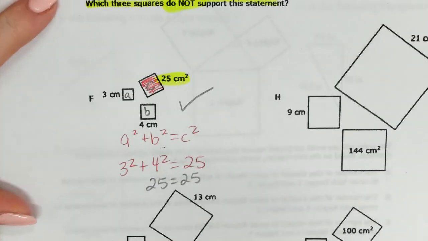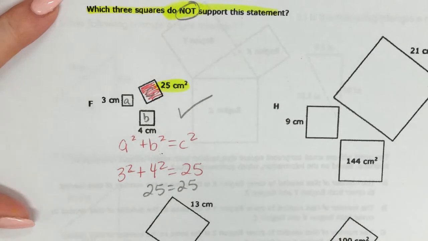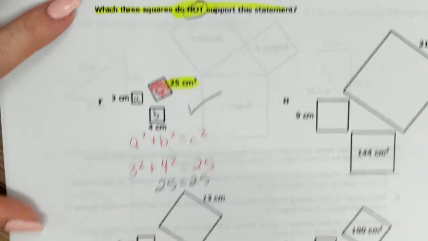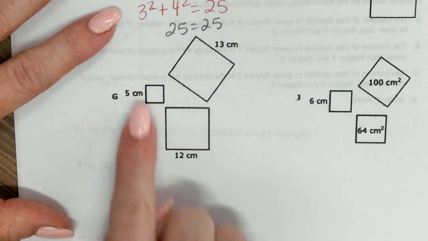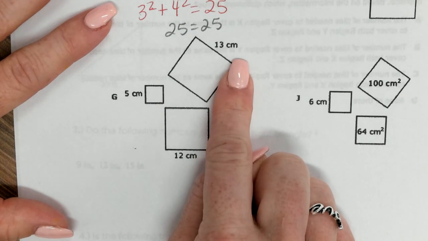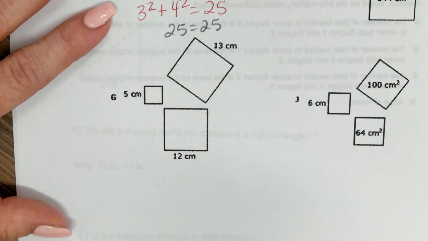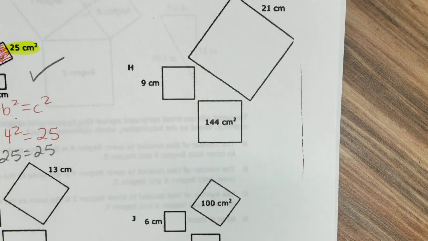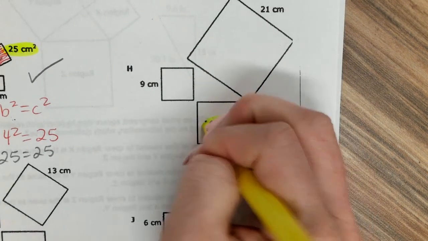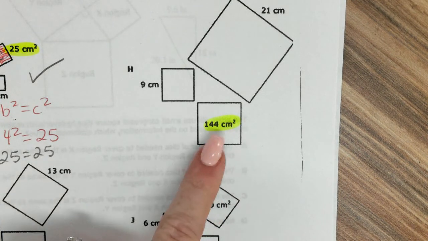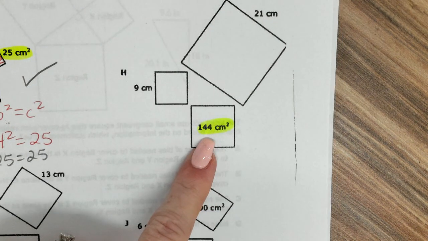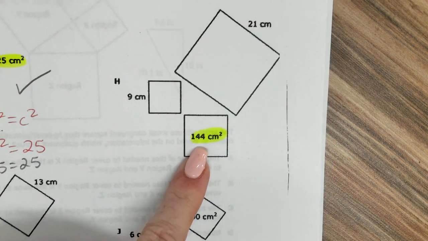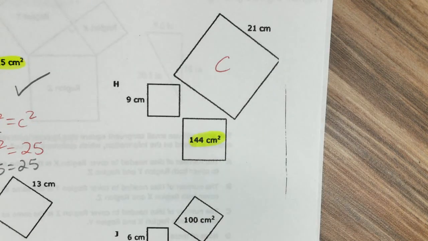I'm looking for the one that will not. So just be careful. Look at G. Are any of those already squared? Nope. So this one you do like normal. Look at H. Are any of these already squared? This one. Just because the number's bigger does not make it the C because it's already squared. This is the C because it's the biggest square.